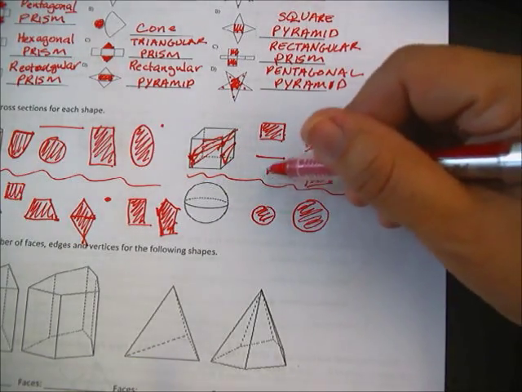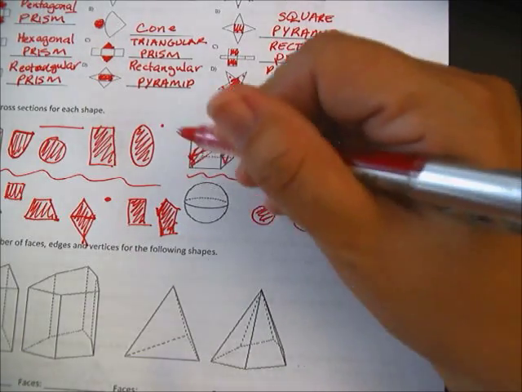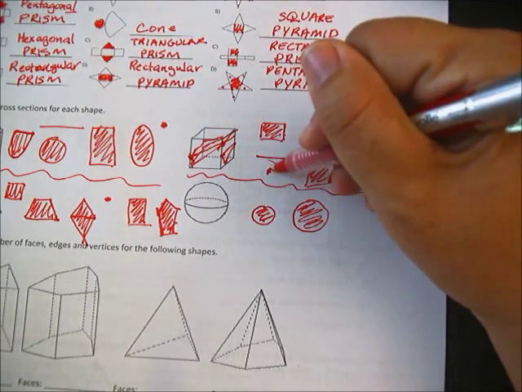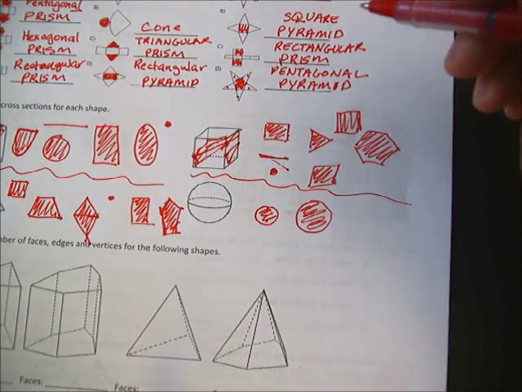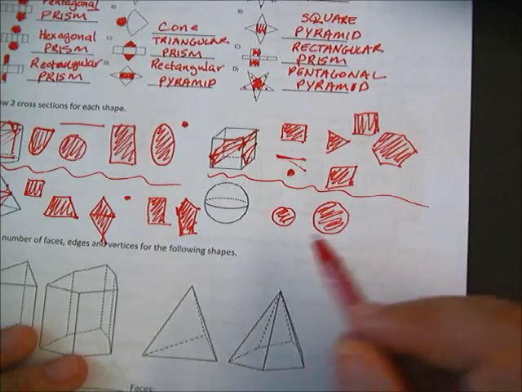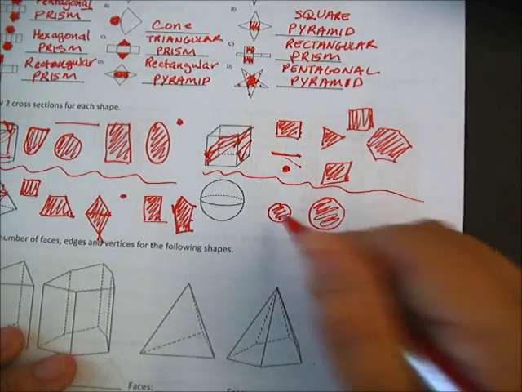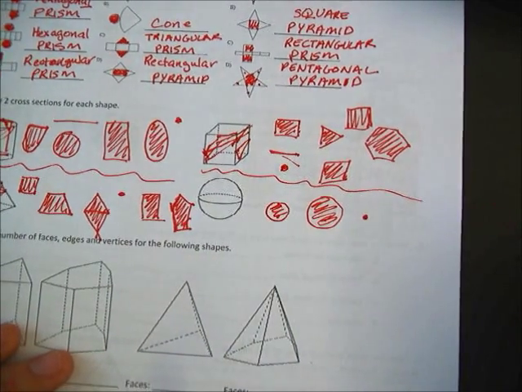And, of course, a point. You can make a line, and on all of these you can always get down to a point. A point is always an acceptable intersection. Lines, not always, but points, yes. Then finally, for my sphere, all I could do is make small circles, big circles, and, of course, a point.